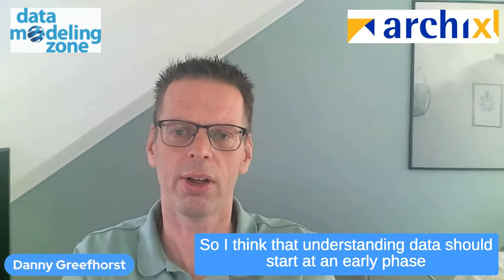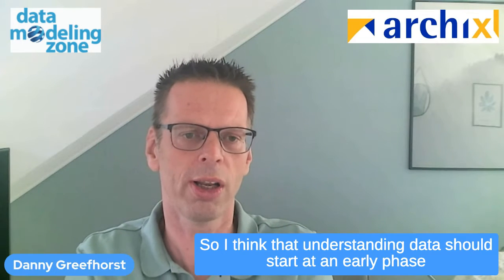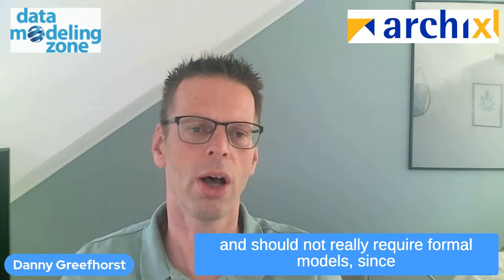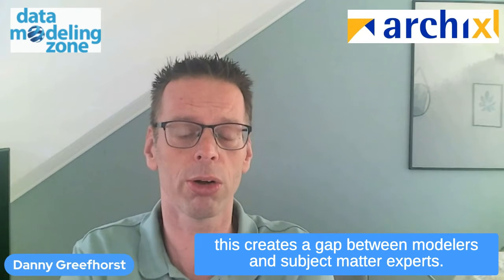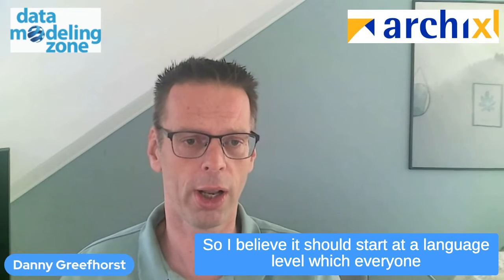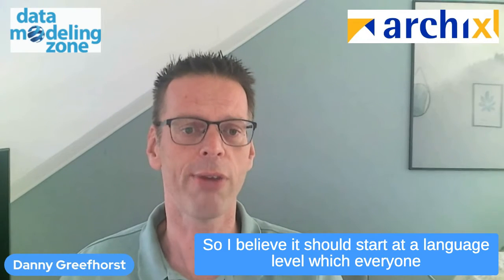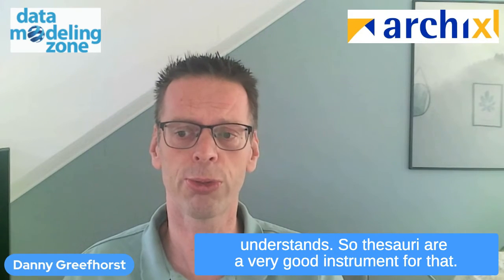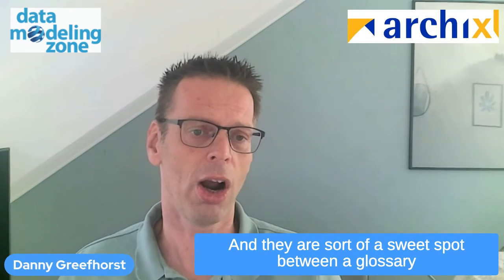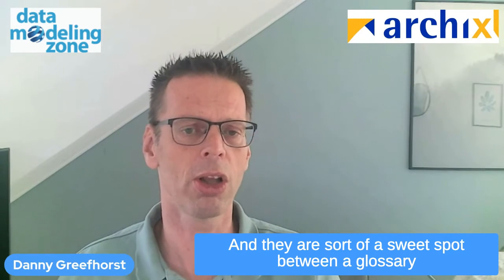I think that understanding data should start at an early phase and should not really require formal models, since this creates a gap between modelers and subject matter experts. So I believe it should start at a language level, which everyone understands. Thesauri are a very good instrument for that, and they are sort of a sweet spot between a glossary of terms and a conceptual model.